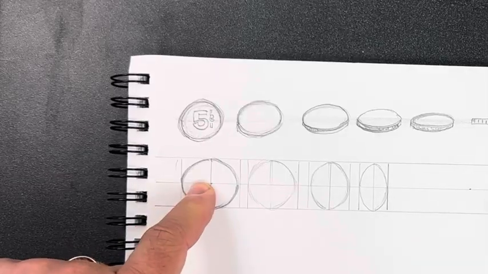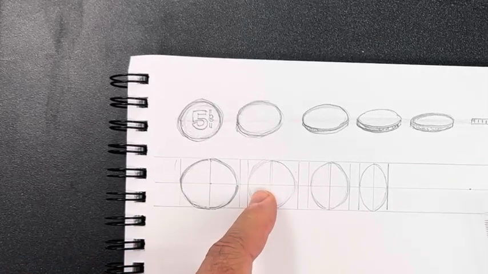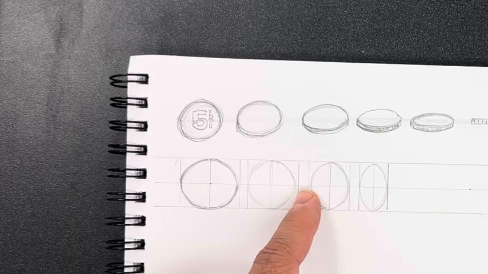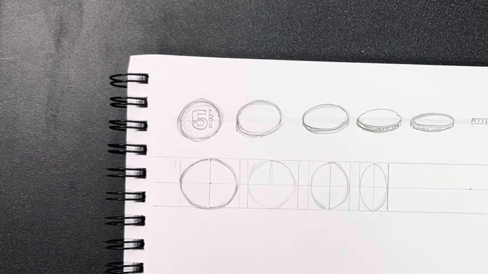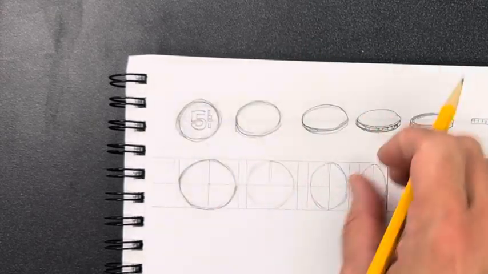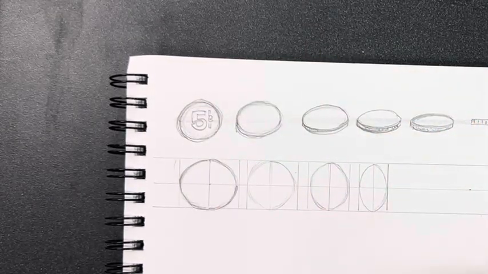Okay, so the circle is gradually turning into ellipses. They get smaller and smaller, thinner and thinner. Their height stays the same though. The length is what's changing.